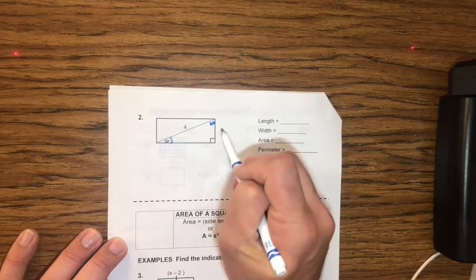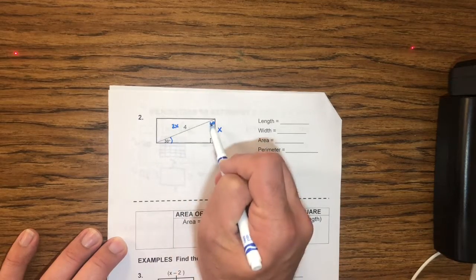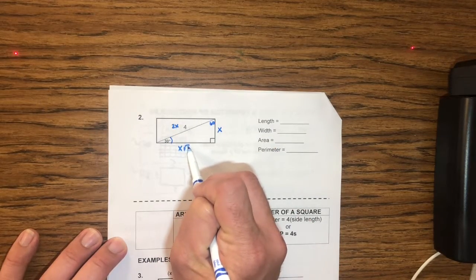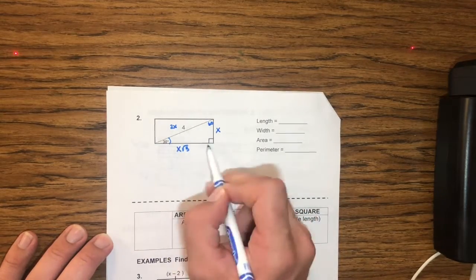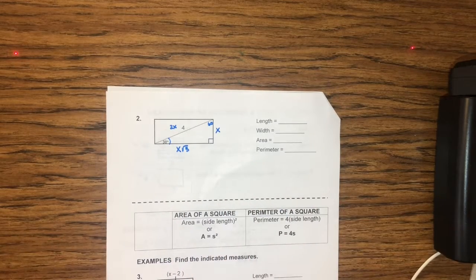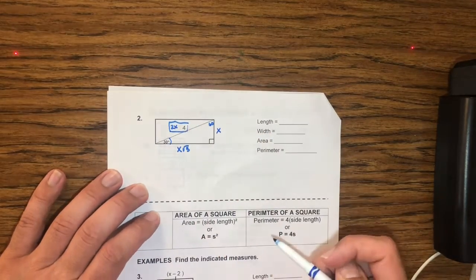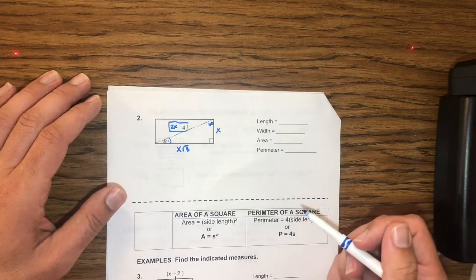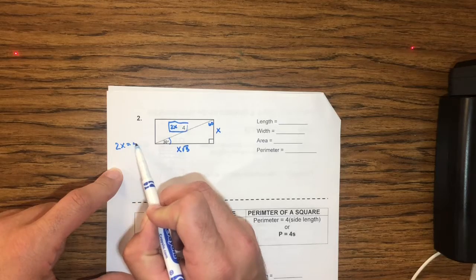So we're going to go back. Remember how we solved these. You label. Opposite of the 30 is x, opposite of the 90 is 2x, and opposite of the 60 is x square root of 3. We need to find the length and the width using the 30, 60, 90 here. Okay, stay with it and solve it. The step after you label your 30, 60, 90 triangle is to solve for x. So right here, the 2x and the 4 are together. They're equal. So 2x equals 4.